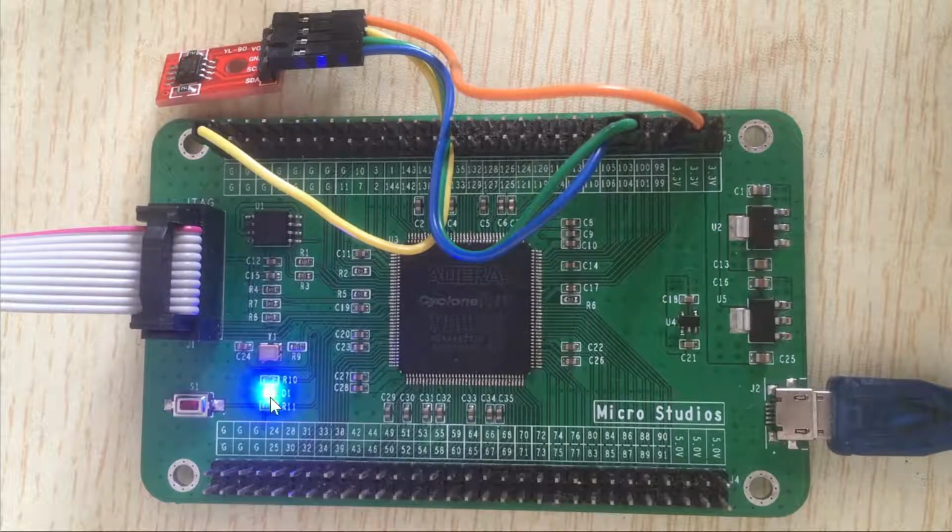So you can see the LED is blinking. Okay? And this is the EEPROM, and this is ground, and this is VCC 3.3 volt, and this is the I2C interface connected to the EEPROM. Okay, it's blinking. Okay, this is our FPGA board. This is the JTAG interface. This is the power supply, USB power supply.